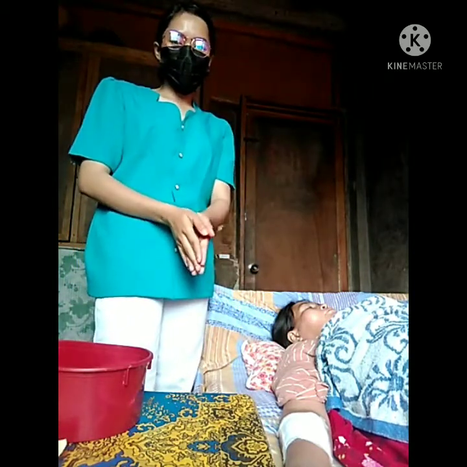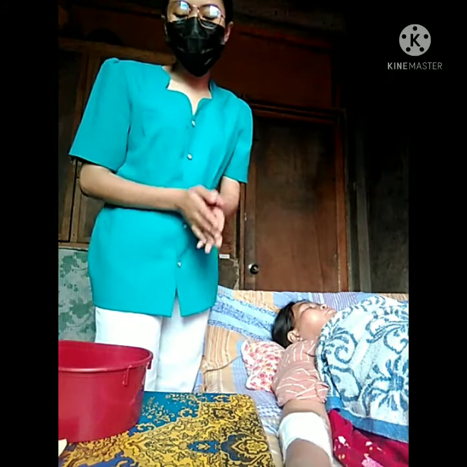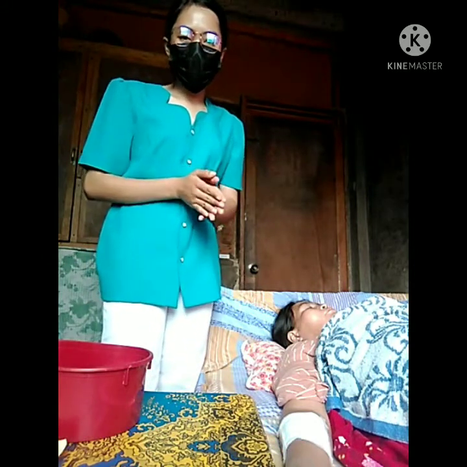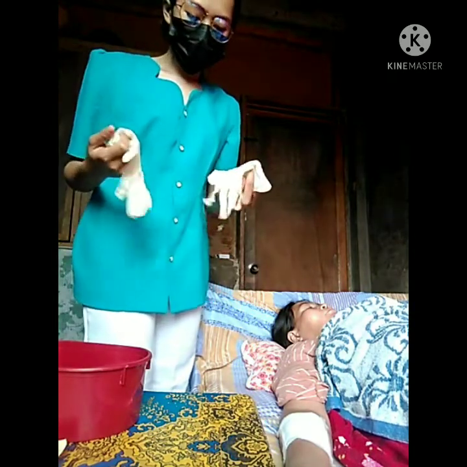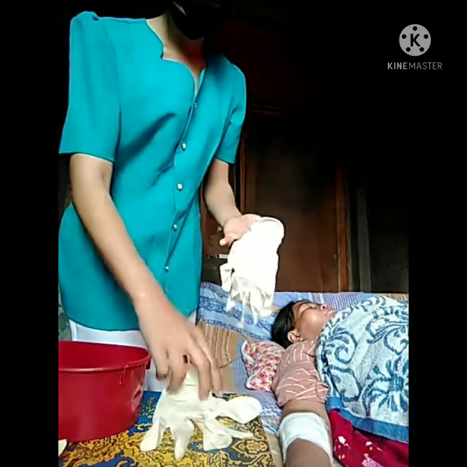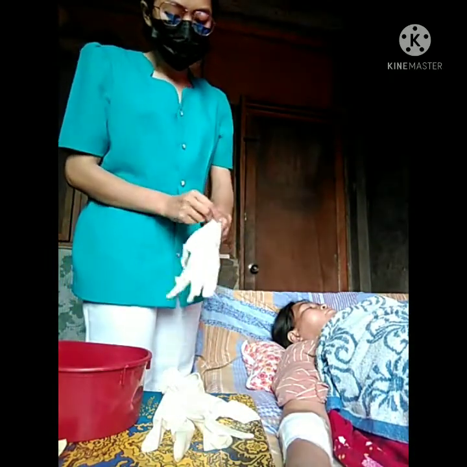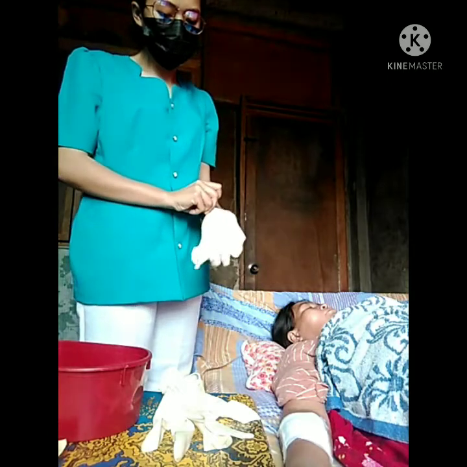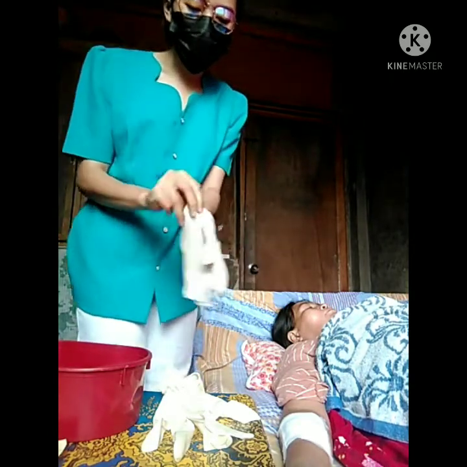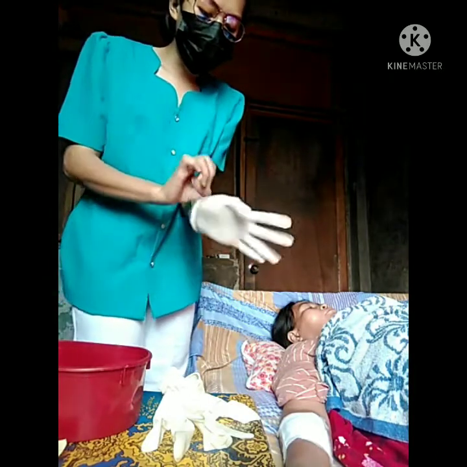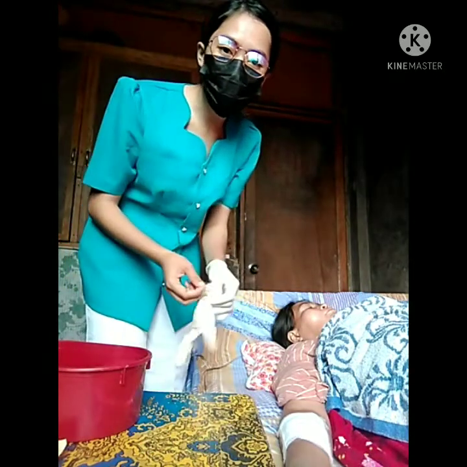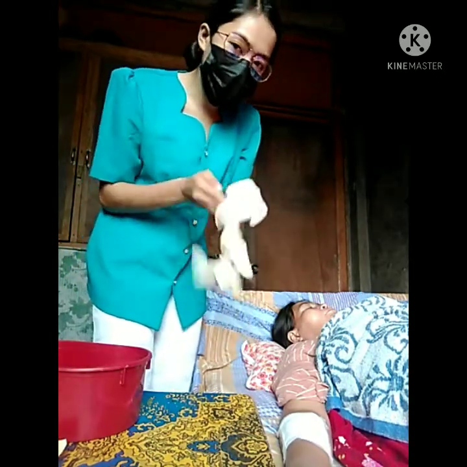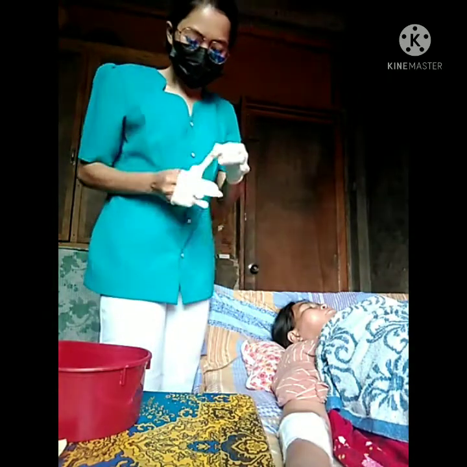After sanitizing or after hand washing, you need to put on clean disposable gloves. Make sure to position your hands properly while putting on your gloves so that you won't have any difficulties wearing them.